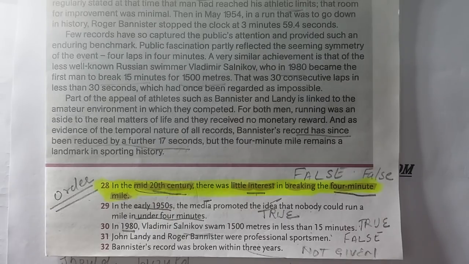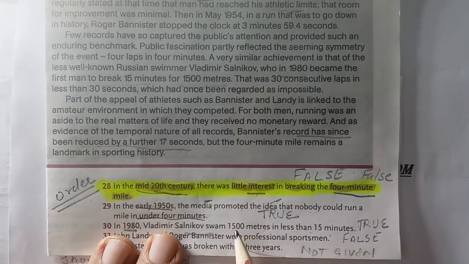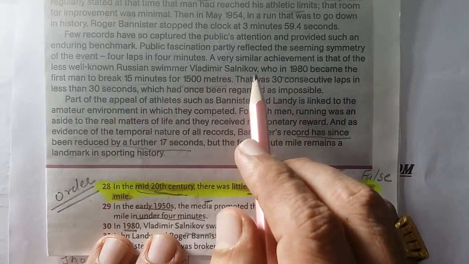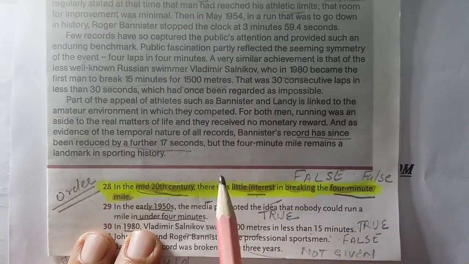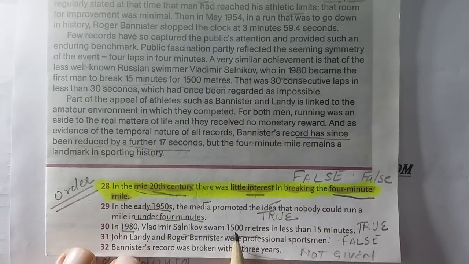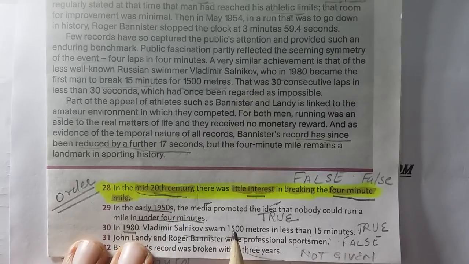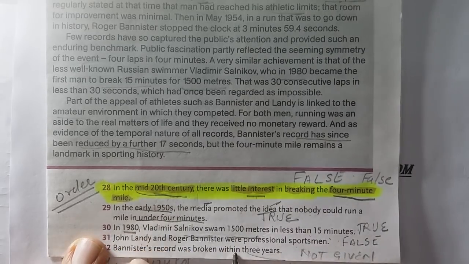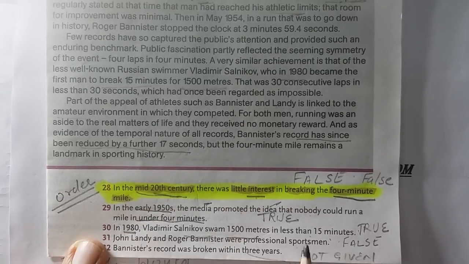Then I'll go to the next one, 1980. Then Vladimir swam 1500 meters in less than 15 minutes. So I will underline 1500 meters. Name of person is there. Less than 15 minutes, that I will underline. Right. Now these are the 2 persons. They were professional sportsmen and within 3 years.